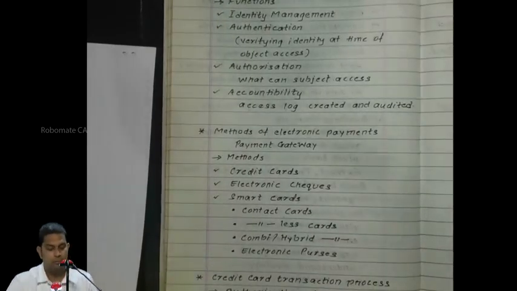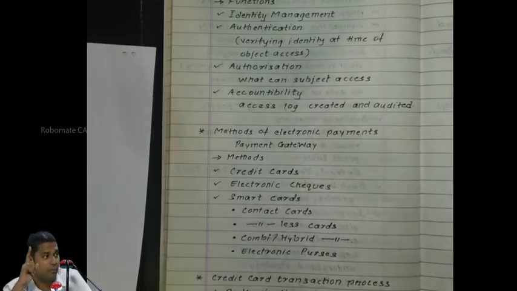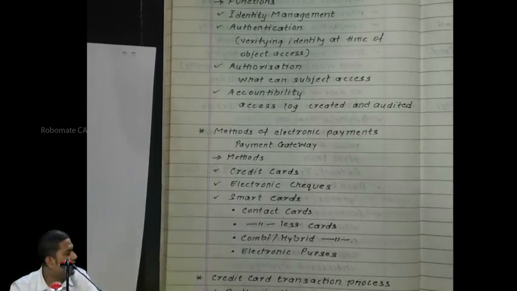How the payments will be made. That is also referred to as payment gateway. I have already taught you, remember? One is called credit card. Everyone knows how a credit card payment is done. Yesterday I explained. Then an electronic check. Now this electronic check is something different.